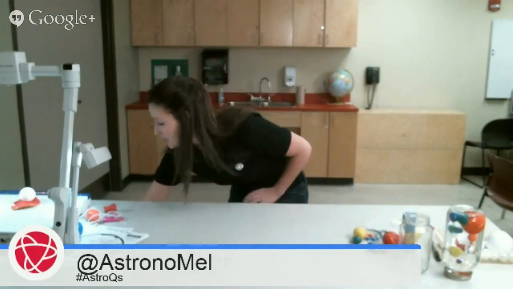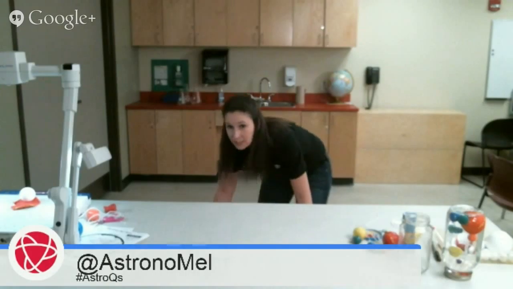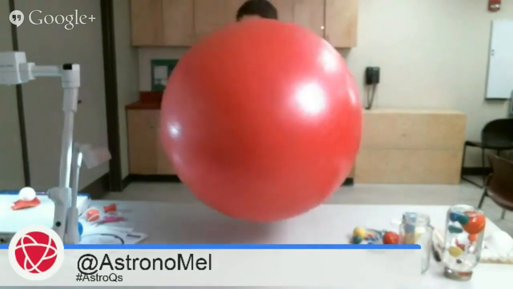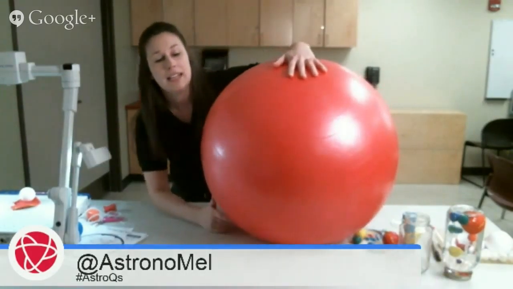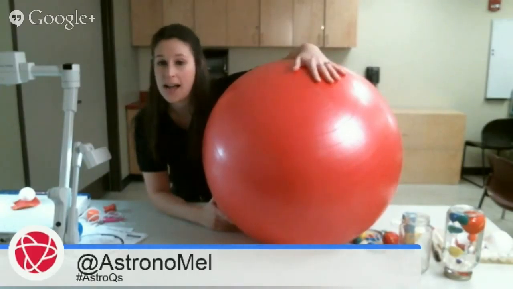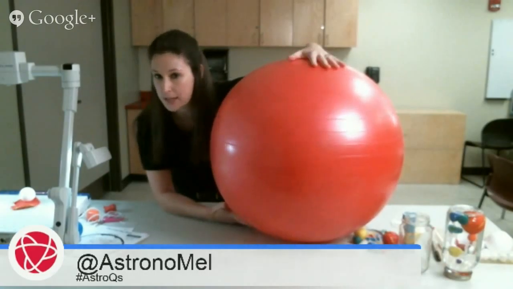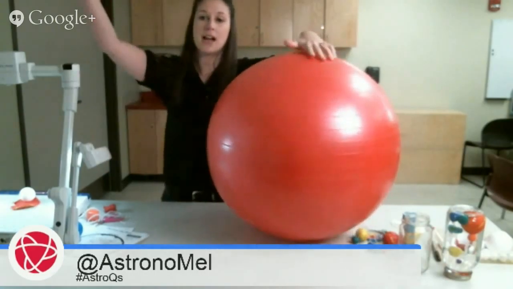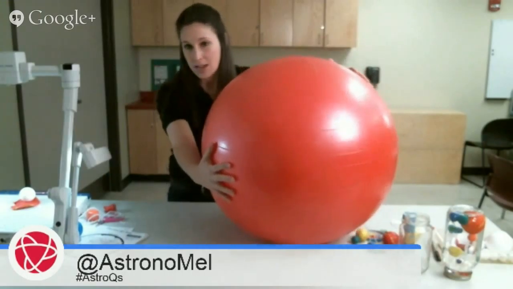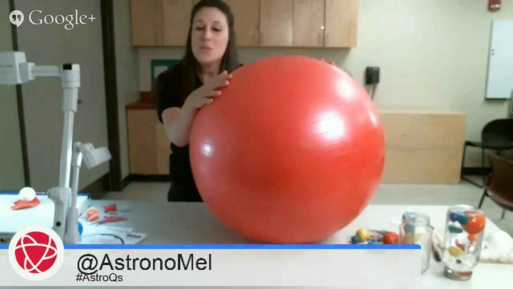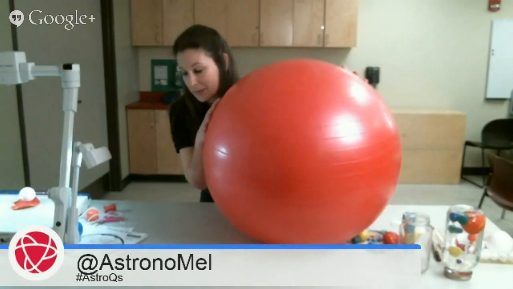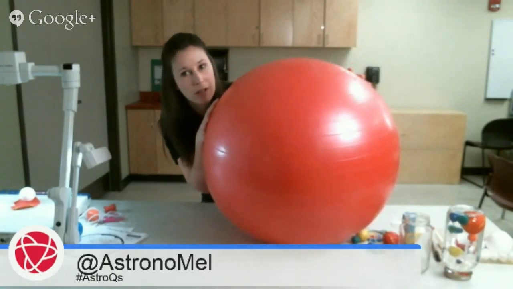So we're gonna continue on though to sort of where we were talking about Jupiter, and it's interesting because I have this ball here, and this is going to be Jupiter. So if the size of Jupiter, which is of course a much larger planet than this ball, was all shrunk down into the size of this exercise ball, this big red ball, how big do you think the Earth would be? Do you think it would be bigger or smaller?